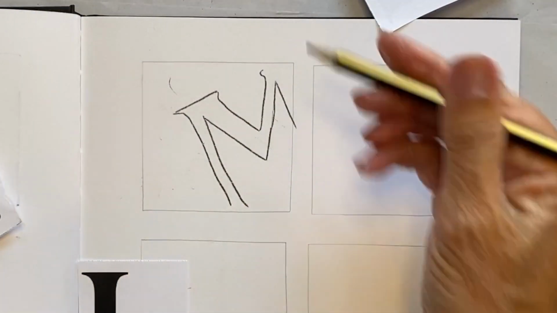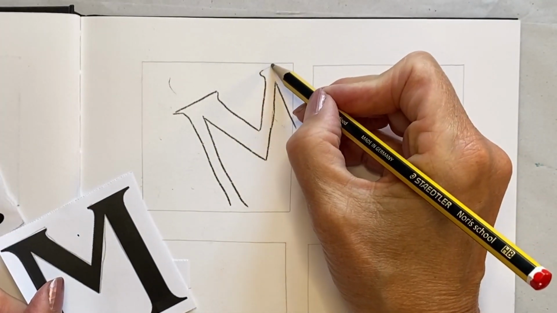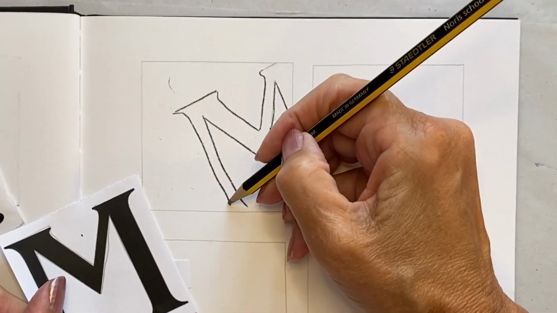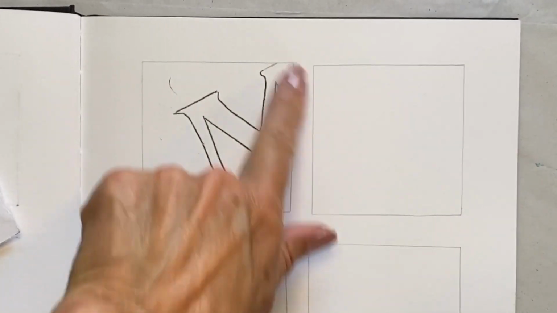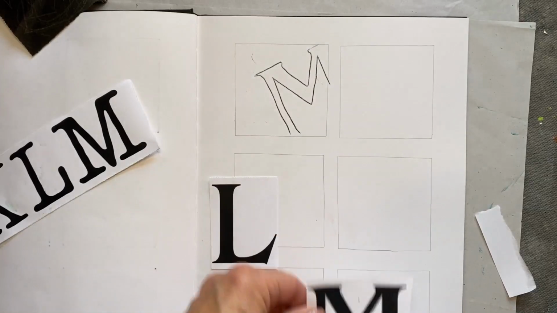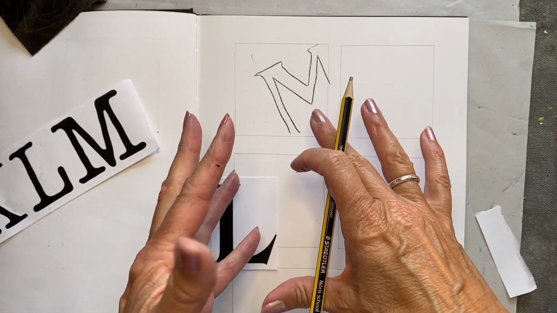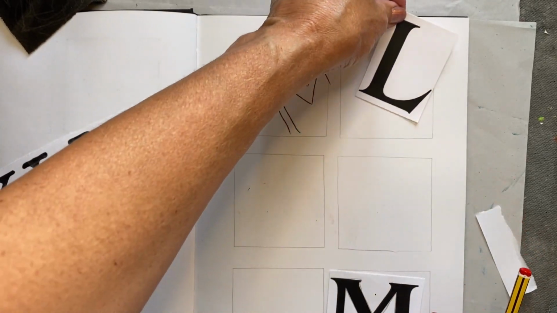And then I've got my M coming out here, and I can see that I've just missed a little bit there, but that's fine. We can just pop that in there. So we've got this space filled with what we know is the letter M. But when we start to abstract it, it becomes all sorts of weird things.